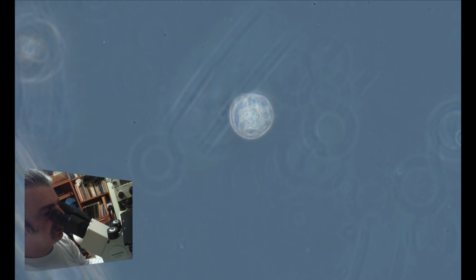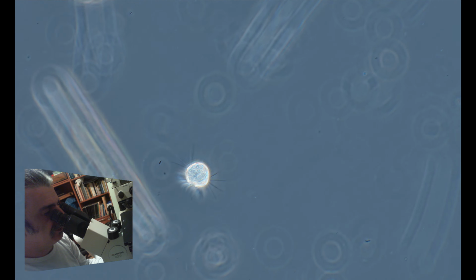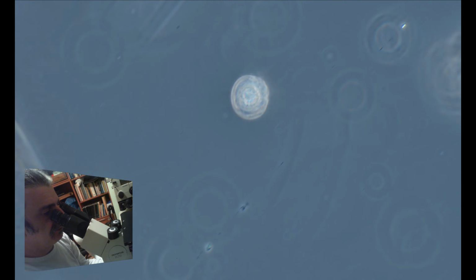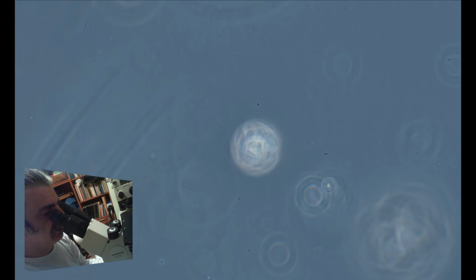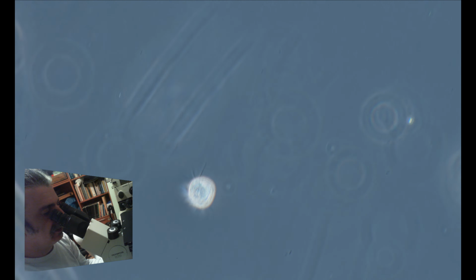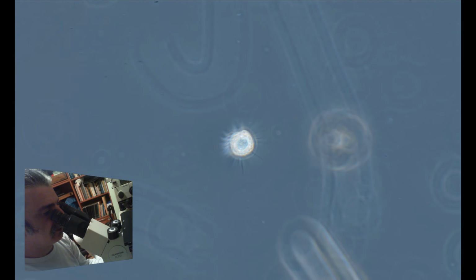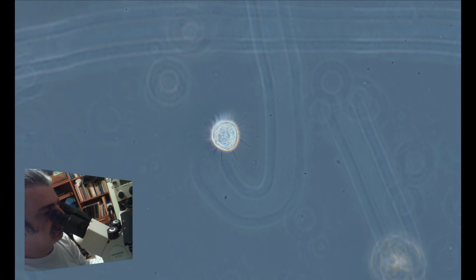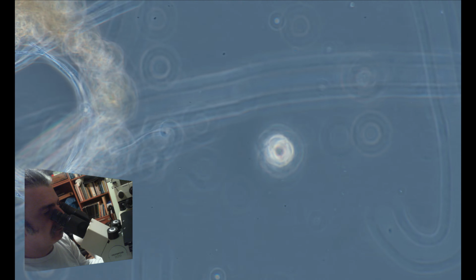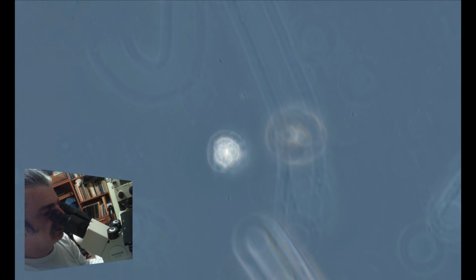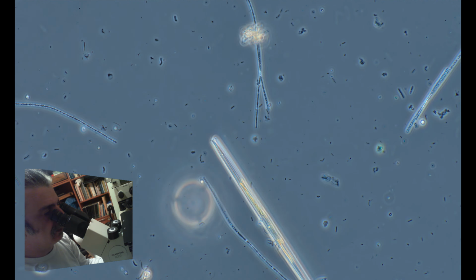Here is the Halteria that we've seen before. See, it just goes up and down in the water column, so it's very difficult to focus on it. We should stay at one spot till it comes back. Sometimes it stops. But it's a very active one.